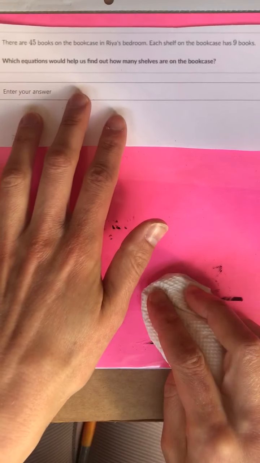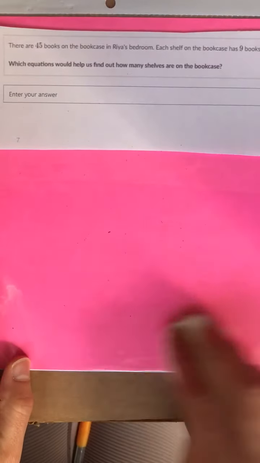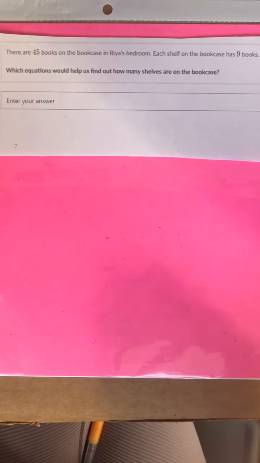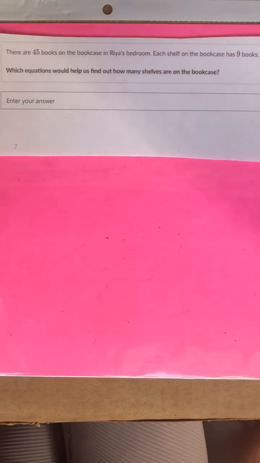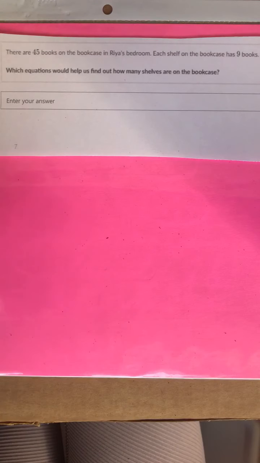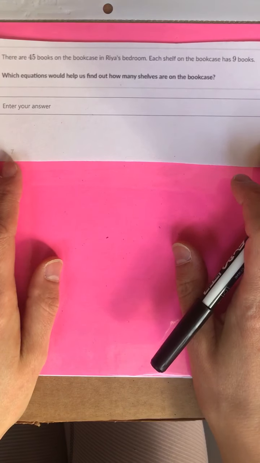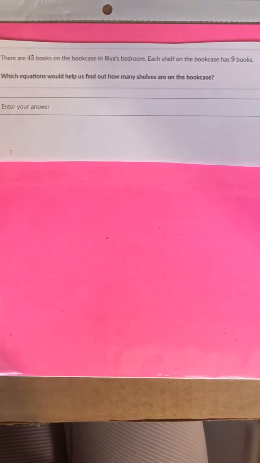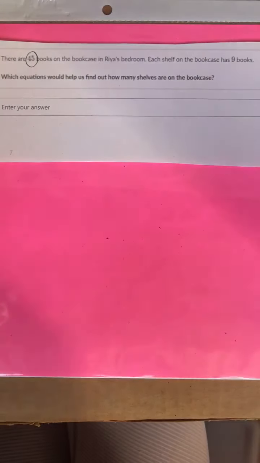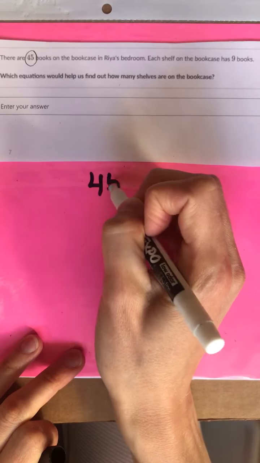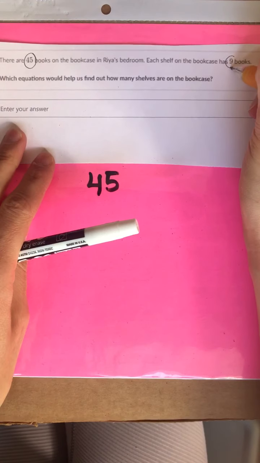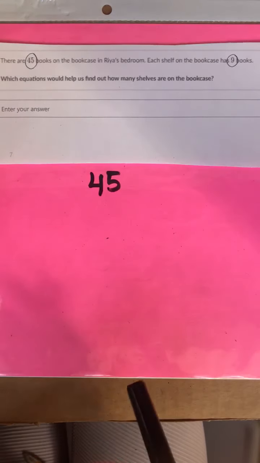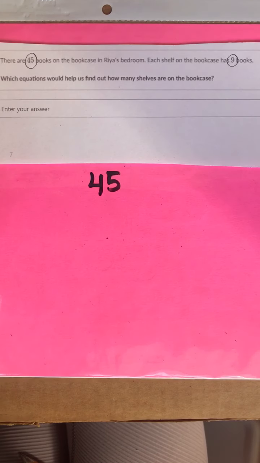Okay, so number 6 says, there are 45 books on the bookcase in Ria's bedroom. Each shelf on the bookcase has 9 books. Which equations would help us to find out how many shelves are on the bookcase? Okay, so let's think about it. Do we know the whole or the total number of books on the bookcase? That's right, we do, right? There's 45 books on the bookcase. Okay? And then we also know that each shelf has 9 books. So how can I show that one shelf has 9 books?